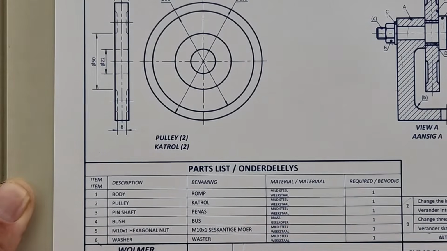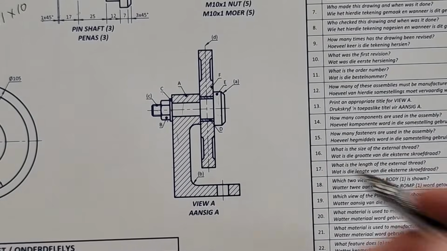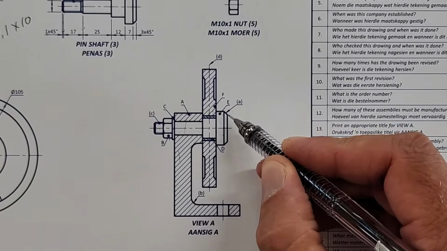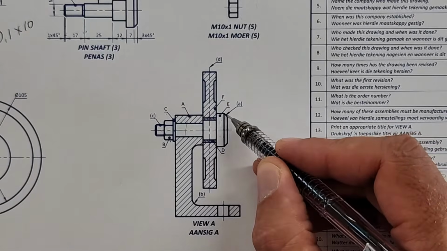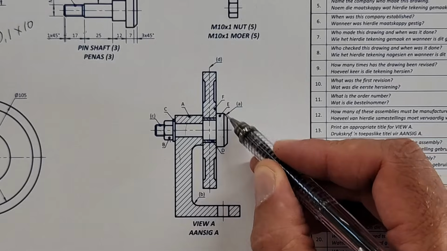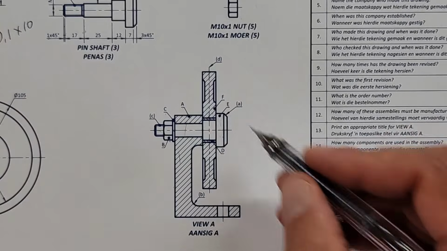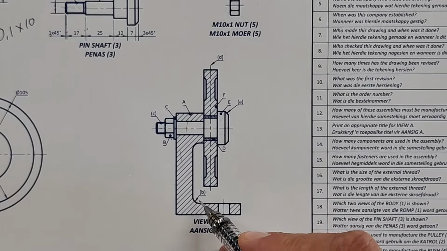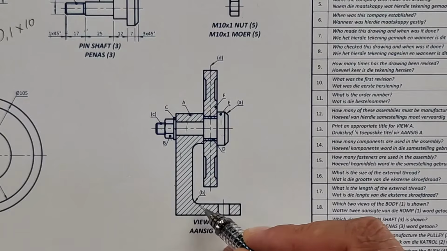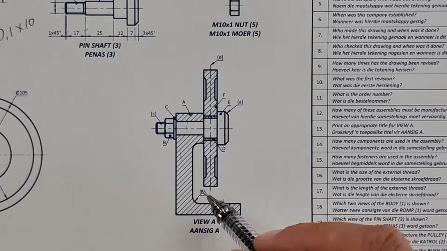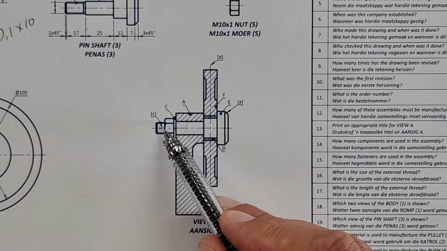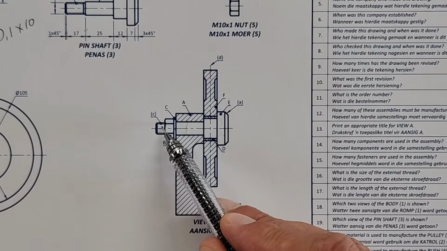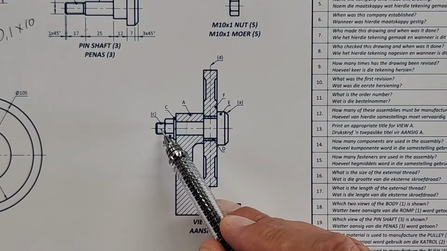What feature does A represent? That's back to this one here. A is that chamfer, afkanting in Afrikaans. That 45 degree chamfer. You can add there 45 degrees if you want. B is the fillet. Okay. C, that is our external screw thread.